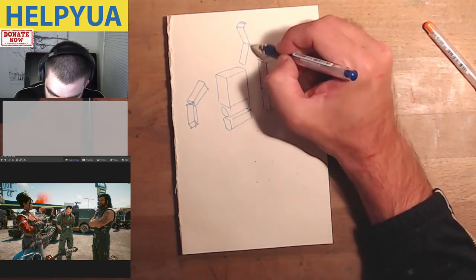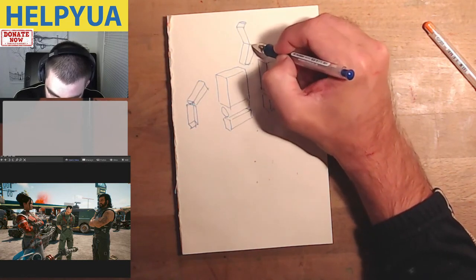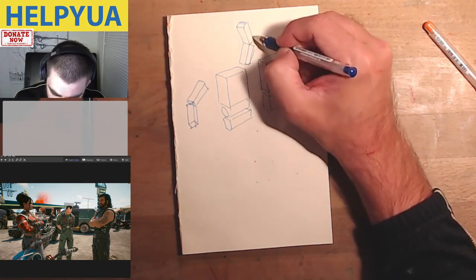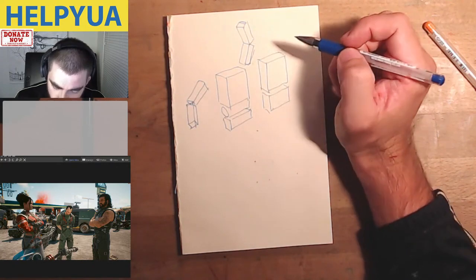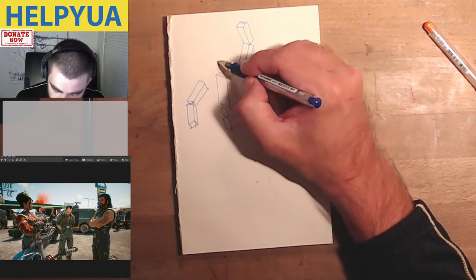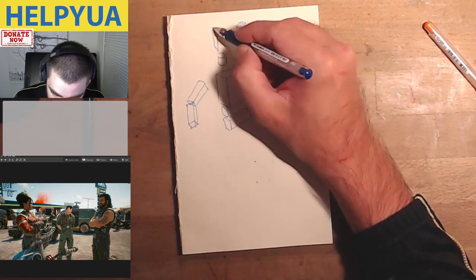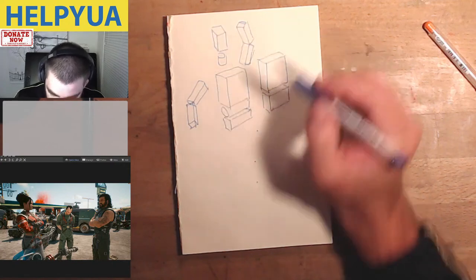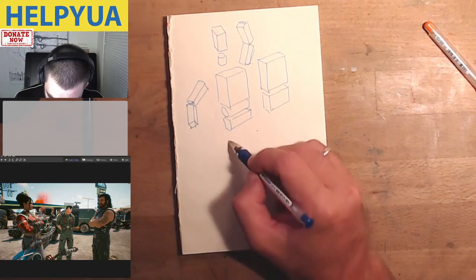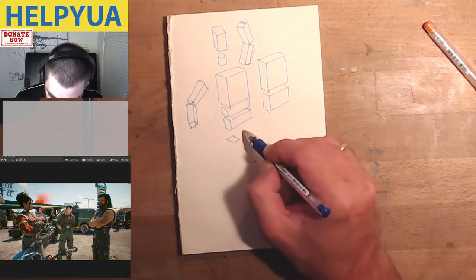So here is an interesting thing. Let's see what geometric forms make up our humans, and how many of them. If you see right now, it's actually not so many.